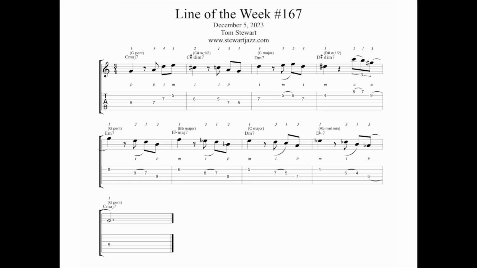Before I get to the line of the week, and so we're all on the same page, here are the chords to the progression. The chords are C major 7 to C sharp diminished 7 to D minor 7 to D sharp diminished 7 to E minor 7 to E flat major 7 to D minor 7 to D flat 7 to C major 7.